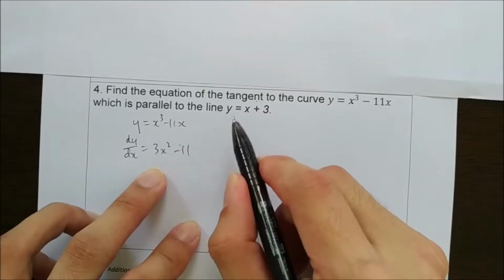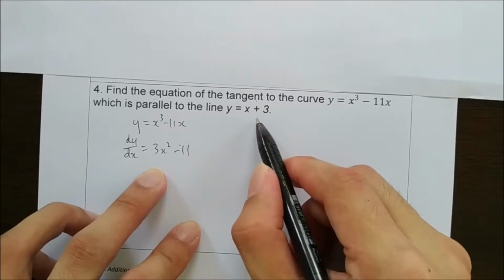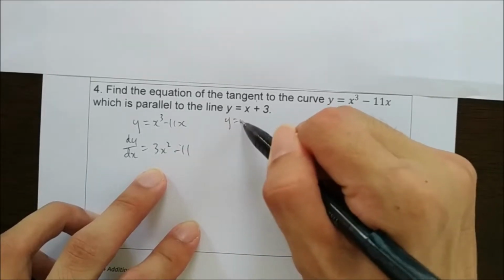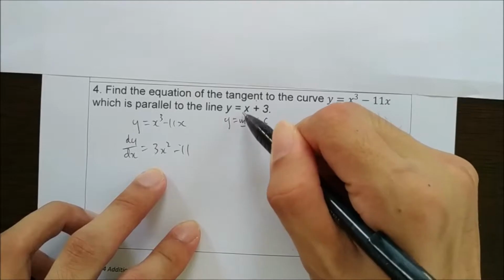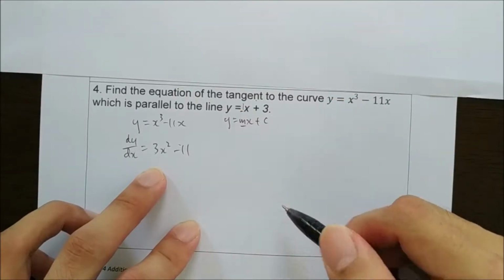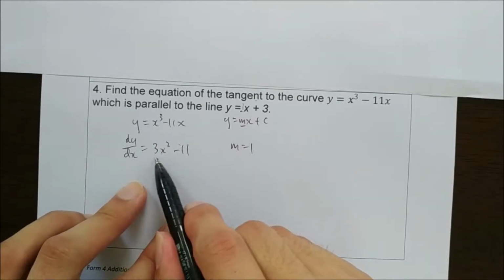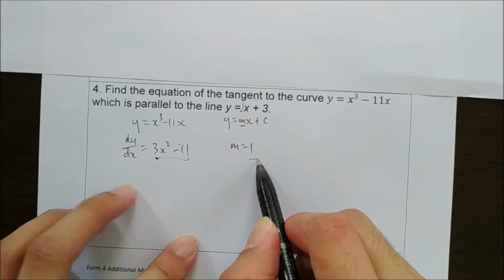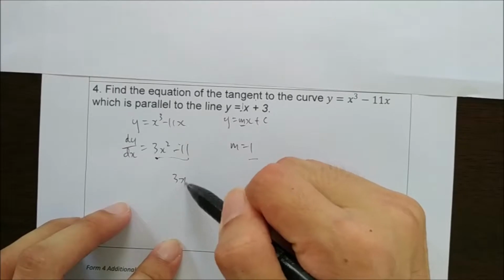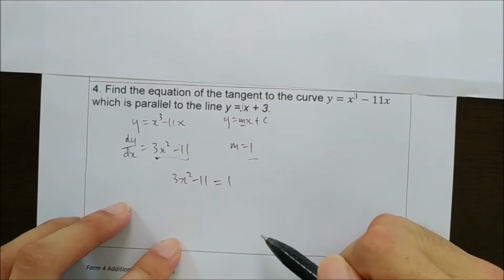This has the same value as the gradient of this. What is the gradient of this? If you compare this to y equals mx plus c, the gradient of the graph is the value 1. So m is 1. If they are parallel, this is equal to this. So 3x squared minus 11 equals 1.